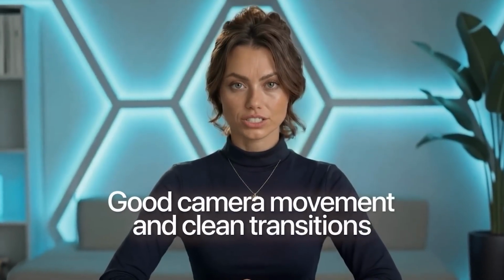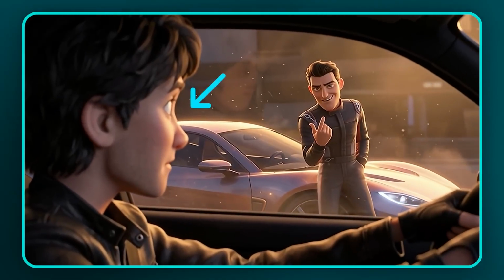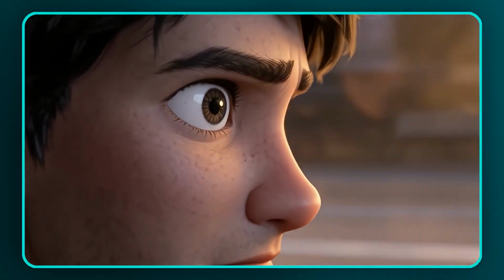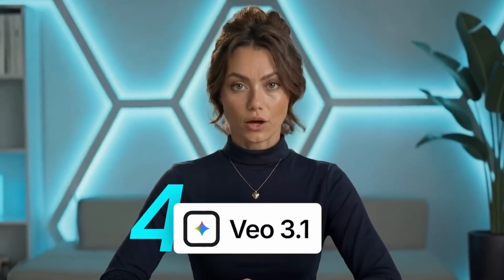Wan gets the action right, with good camera movement and clean transitions. The only issue it has is character consistency. It randomly adds realistic pores that weren't mentioned in the prompt. However, it is still a strong result. Next up, Veo 3.1.